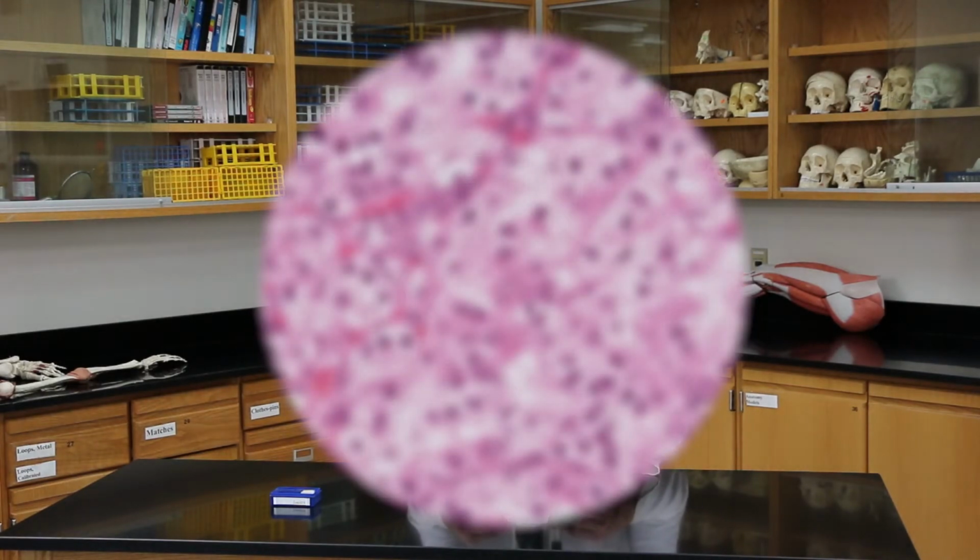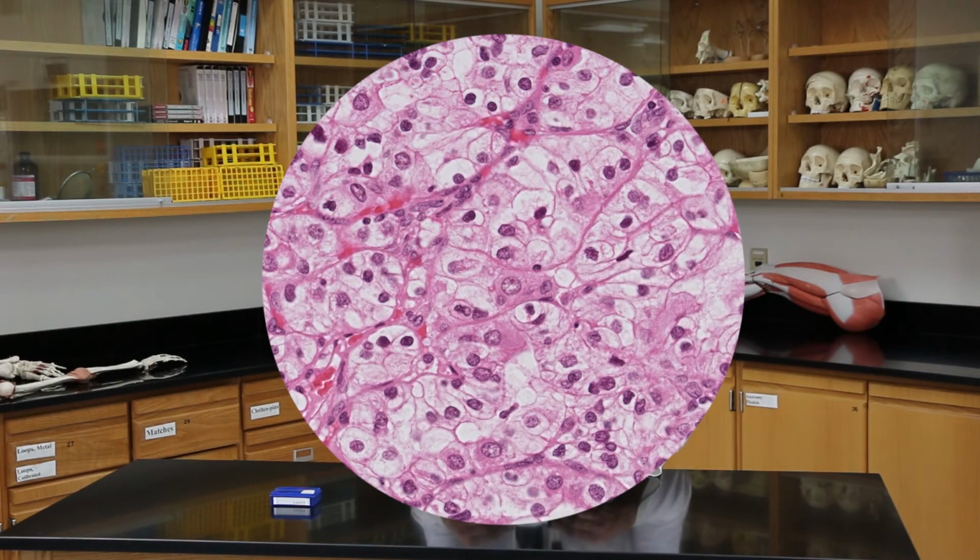Now, I move it to the next lens, which is the low power lens, but remember these are parfocal microscopes, so now I use the fine focus adjustment. So I'll turn the fine focus, looking in here, until it comes into perfect focus. Okay, I got it in focus.